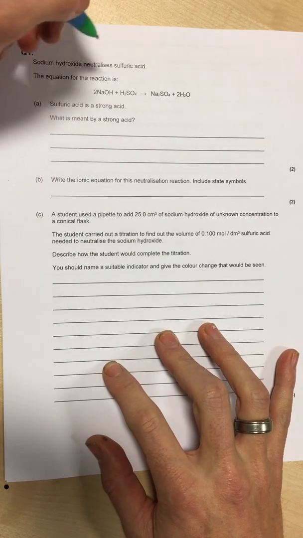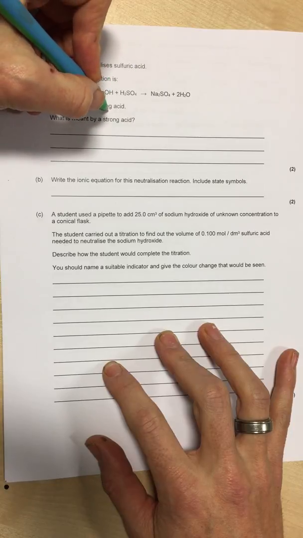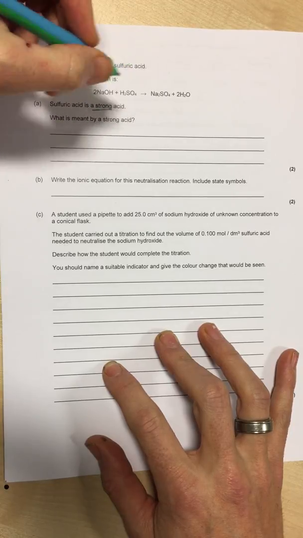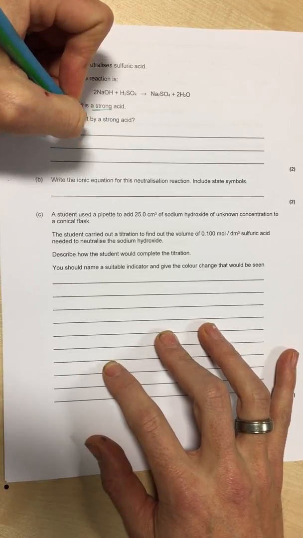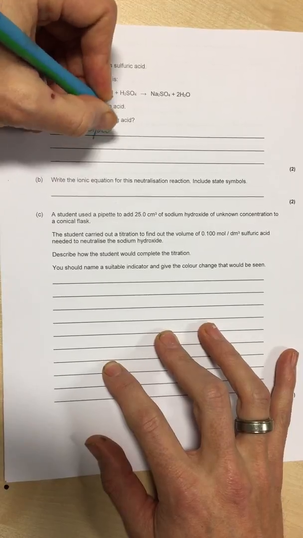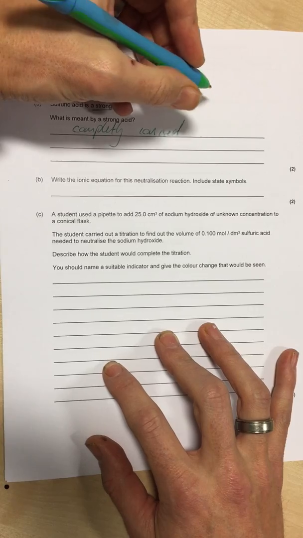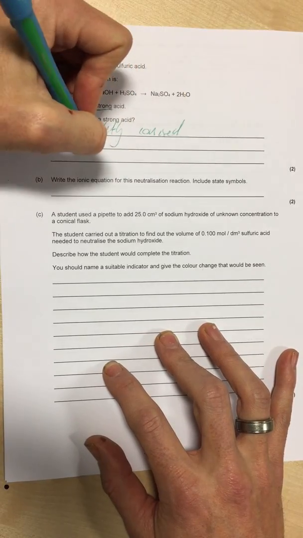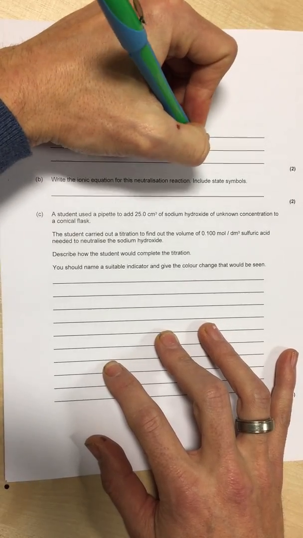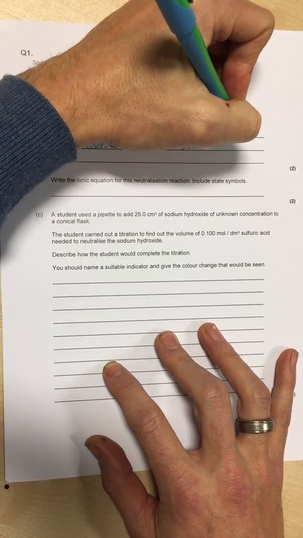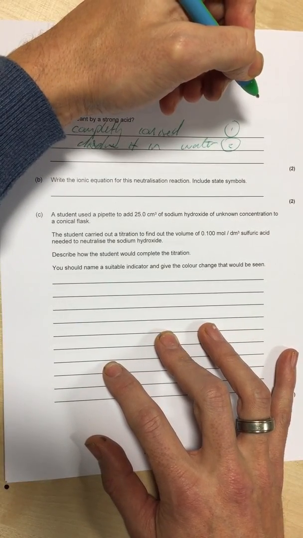Okay, so when we look at these, the first question that comes up is: is sulfuric acid a strong acid? The trigger here is if it's a strong acid. As soon as I see the word strong, I know that I need to say that it is completely ionized. And the only way that I can get it to completely ionize is if I dissolve it in water. So for 2 marks, I'll get 1 mark for saying it's completely ionized, and I'll get my 2nd mark for saying when dissolved in water.